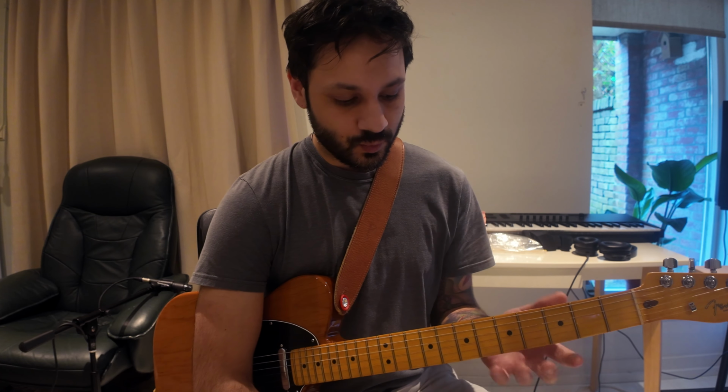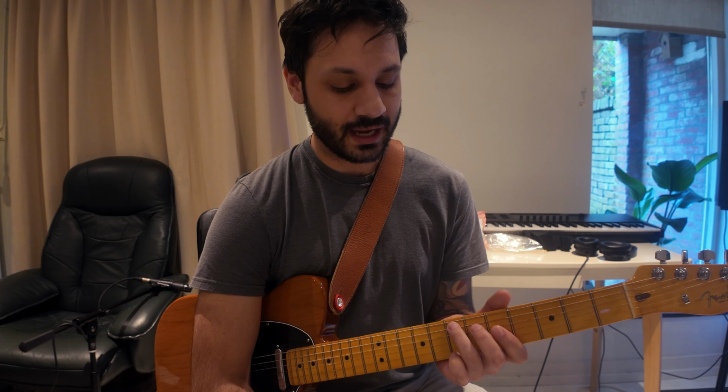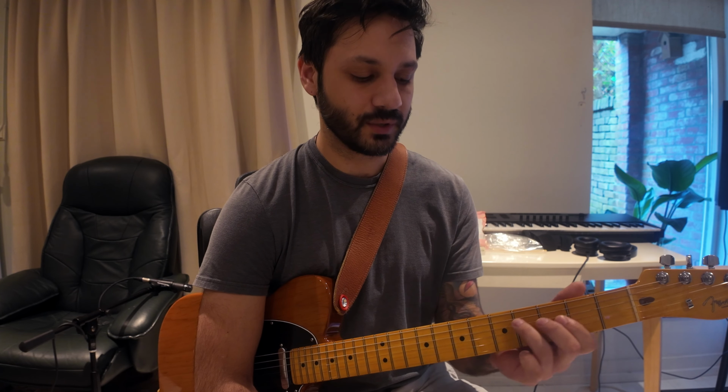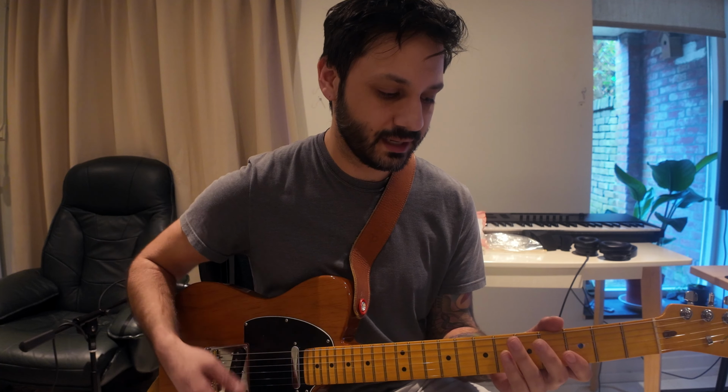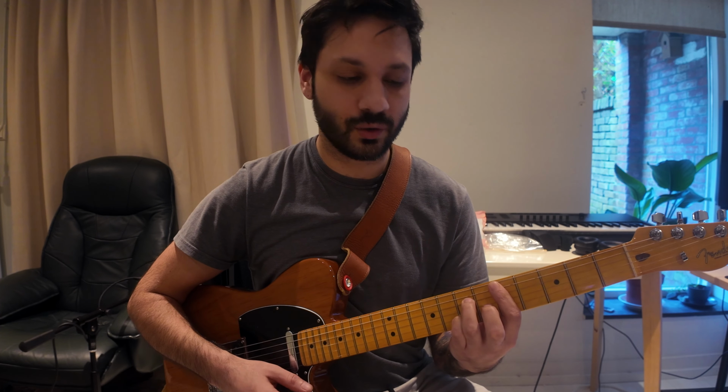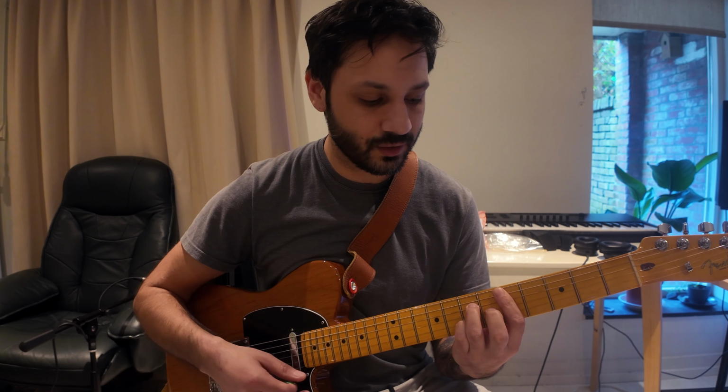And like I said earlier in the video, it really helps you visualize where these chords live up your neck. You can start seeing inversions of these chords. Like if I'm playing a D7, that might be the only D7 chord that you know.